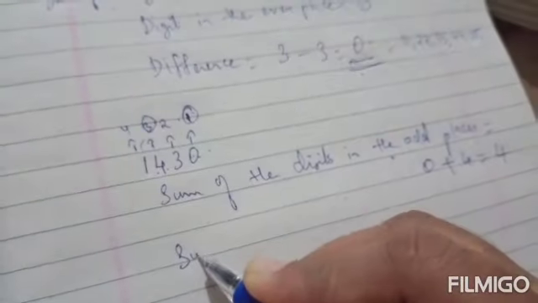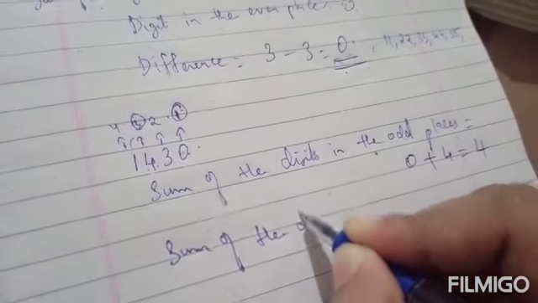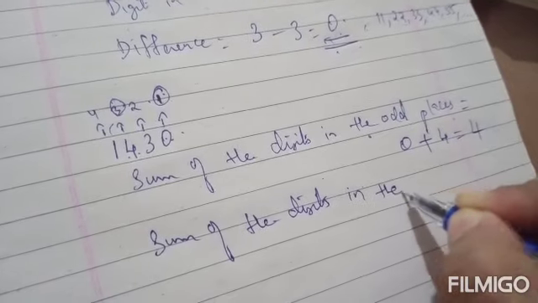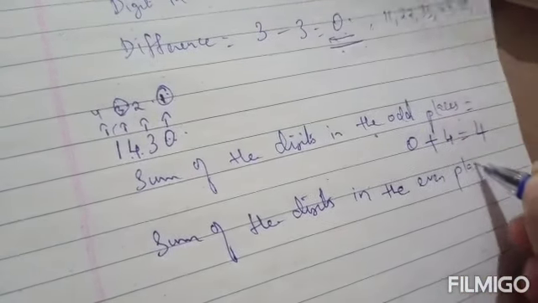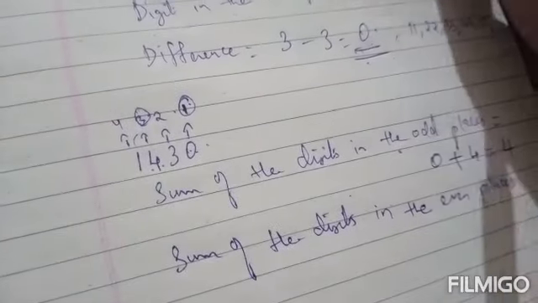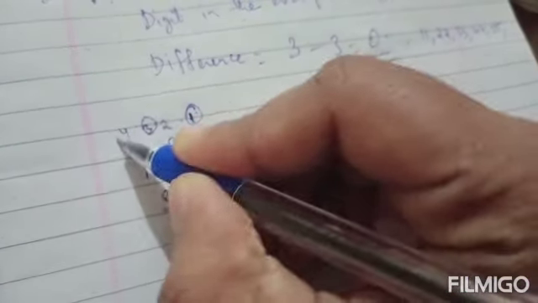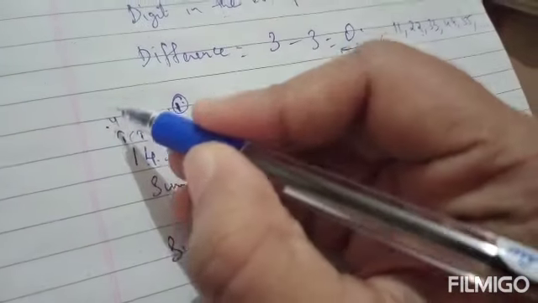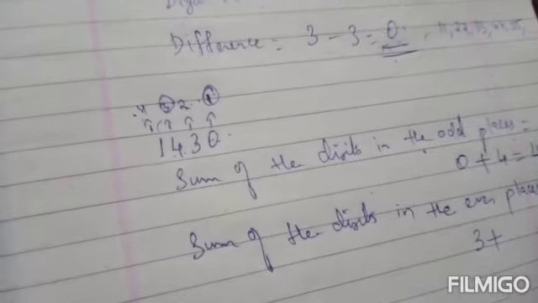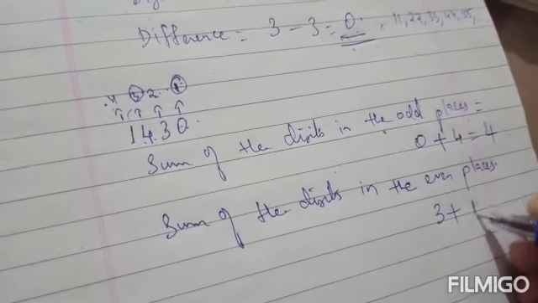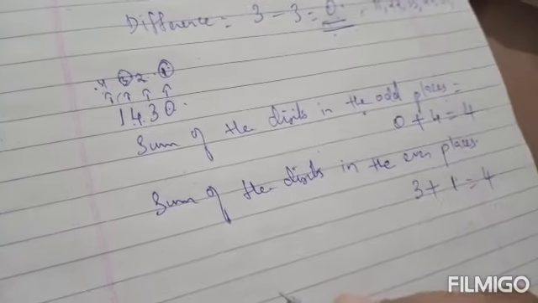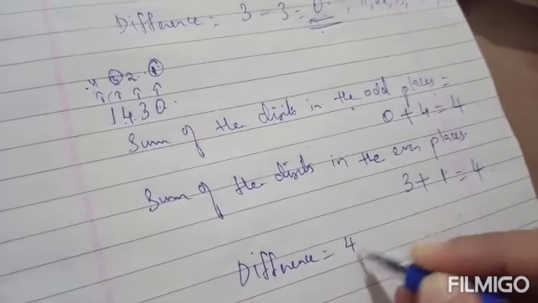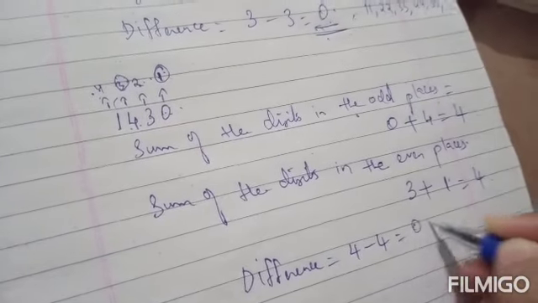Next we can find the sum of the digits that come in the even places. Here there are two places, the second and the fourth. The digit that comes in the second place is 3, plus the digit that comes in the fourth place is 1. So 3 plus 1, you will get 4. Now finding their difference, 4 minus 4, you will get 0.